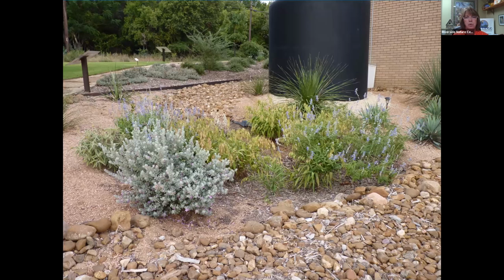Going back, up close picture of that rain garden next to the condensate tank. It's interesting, you need to pay attention to the plants that you use in your rain gardens. They need to be plants that are tolerant of being dry for a period of time, but then being inundated, the roots just really, really wet for many days at a time as well. And so not all plants are suited for that.